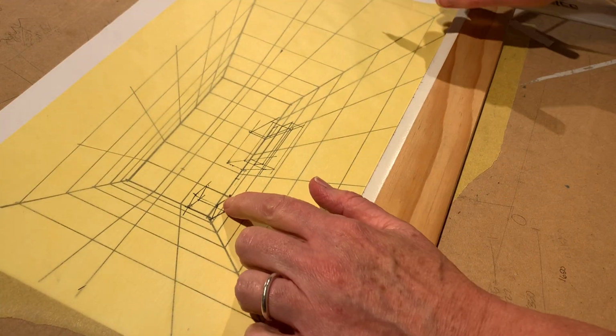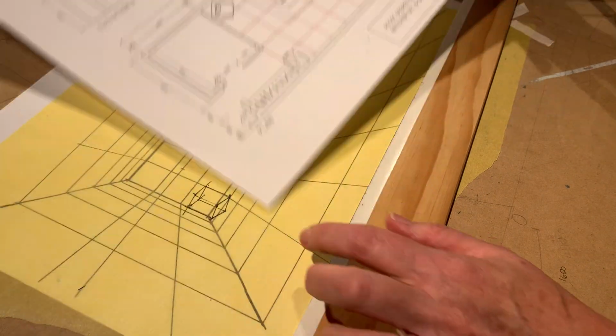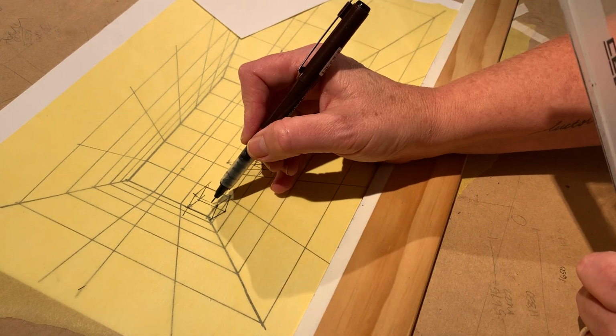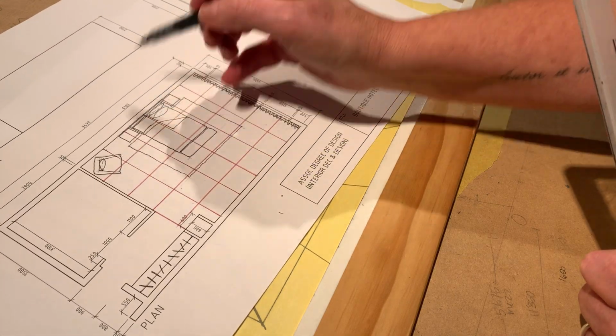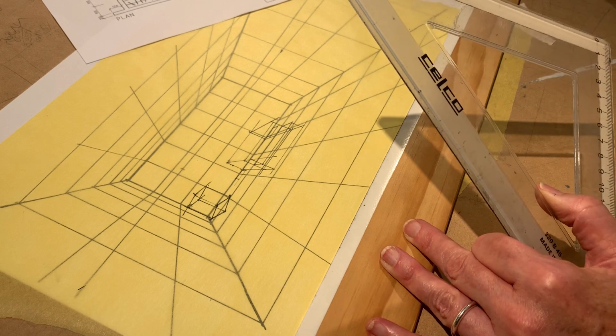So that's my chair on an angle sitting there. Obviously 800 is the back of the chair, and the seat will be much lower, but you can work that out proportionally.